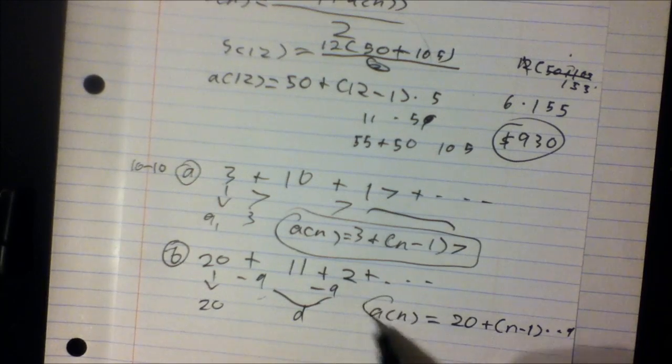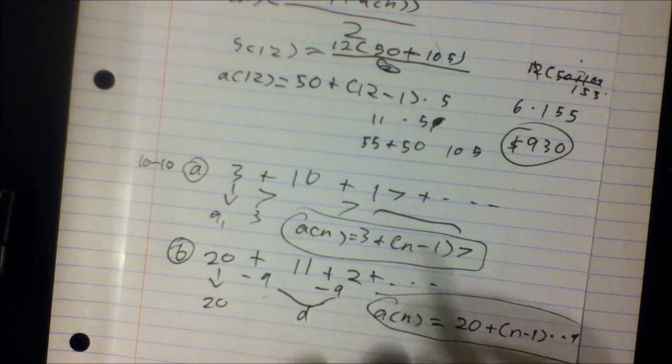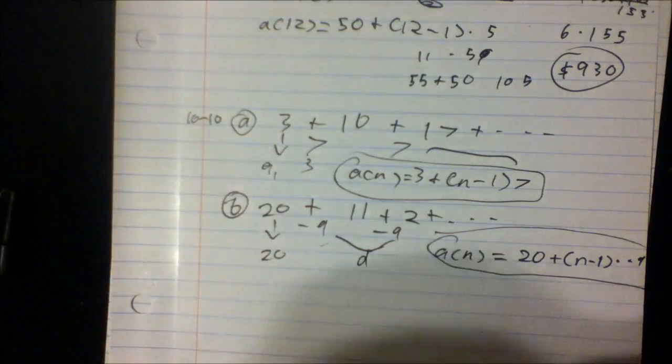And there we go. There it is. That is how you use the arithmetic sequence and its equations. Thank you very much.